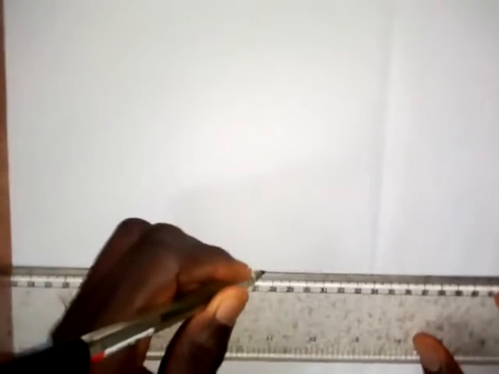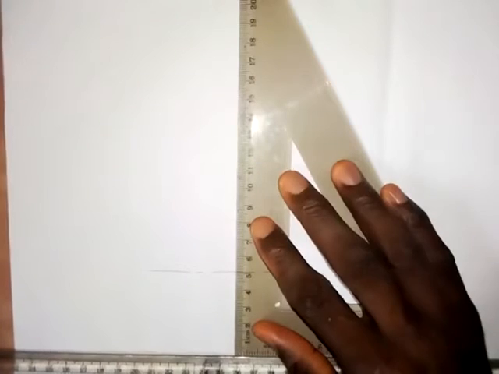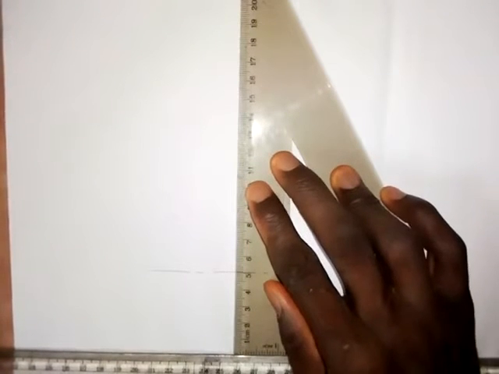Now, the first thing that you need to do is to draw a horizontal center line. So I'm doing it here. Okay, then you draw a vertical center line which should be extended to the upper part of the paper.